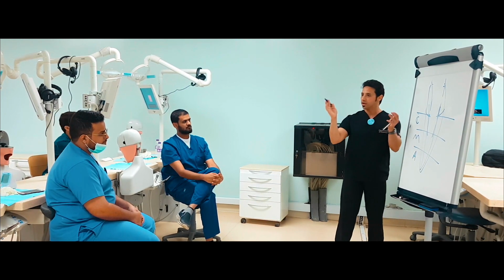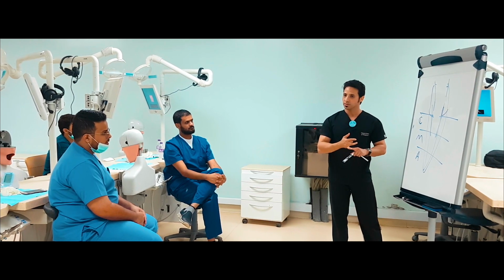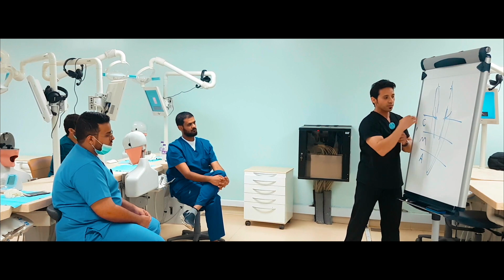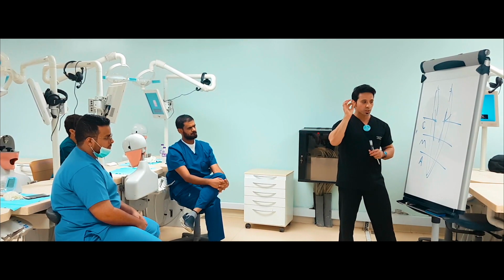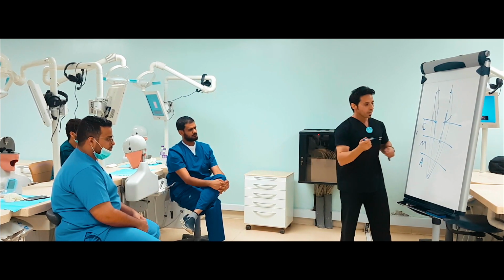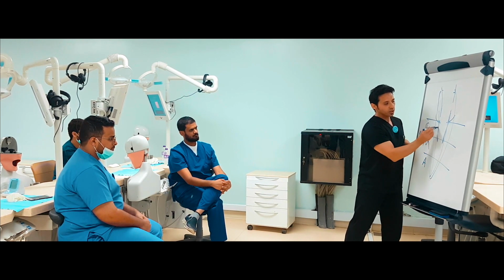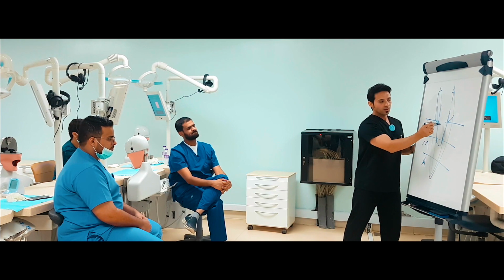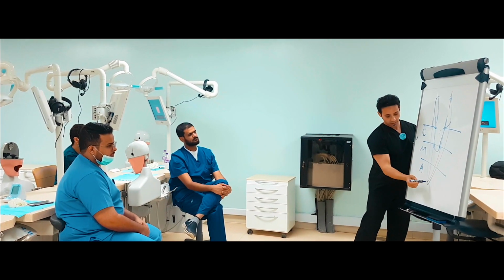They call it coronal flare. Why do I do that? Number one, it makes irrigation easier for me. Number two, it makes my life easy for the next file. If you put the file and the file is touching all the walls, it's difficult to go all the way down. If you want to put a small file, you want just the tip of the file touching inside. Voila. So here, after that you can use Gates Glidden or any kind of instrument. You don't need to go all the way down. Just go halfway.